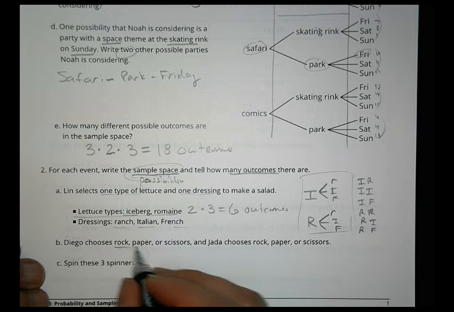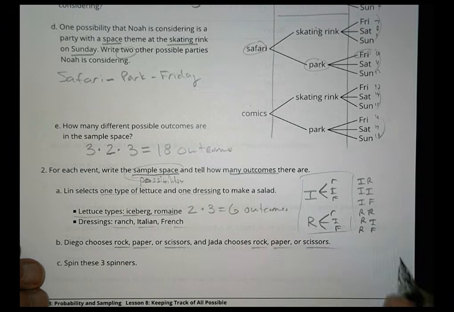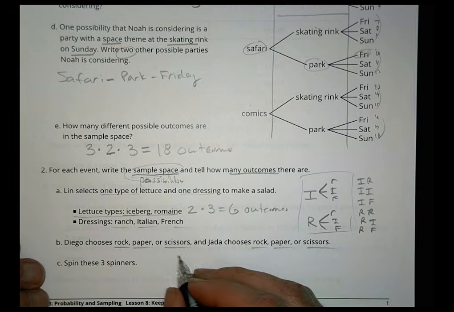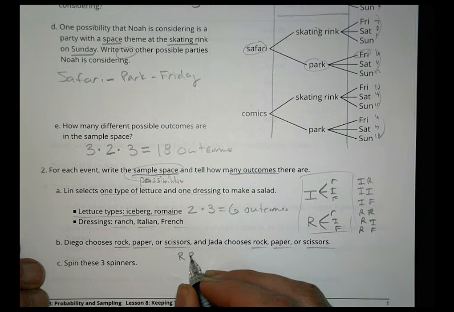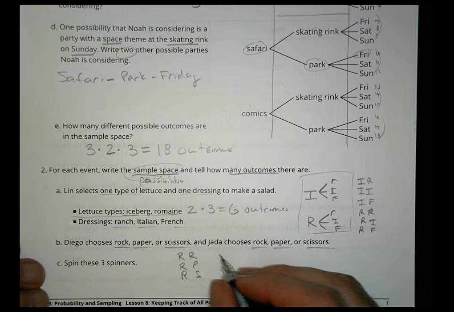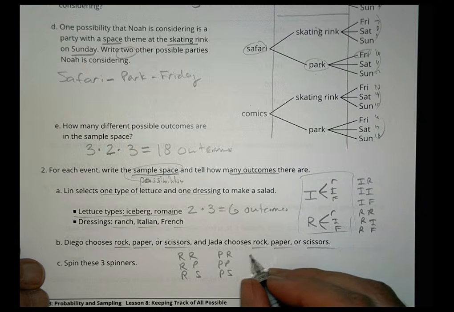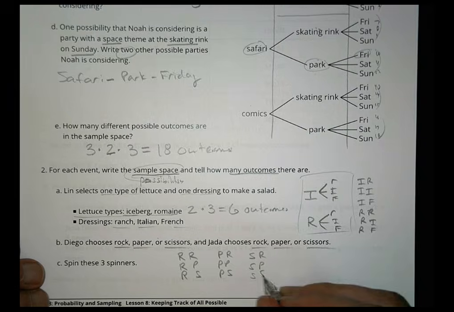Okay, Diego chooses rock, paper, or scissors. Jay chooses rock, paper, or scissors. All right, so what are my options? Well, you can have a rock and a rock. He can have a rock and she can have paper. He could have a rock and she could have scissors. Or he could have paper and she has a rock. He could have paper and she has paper. He could have paper and she has scissors. Or he could do scissors and she gets a rock. He can have scissors, she gets paper, and scissors and scissors.